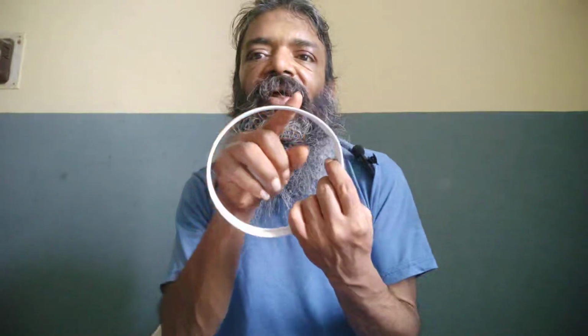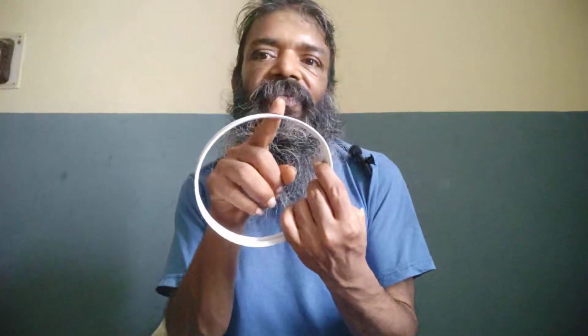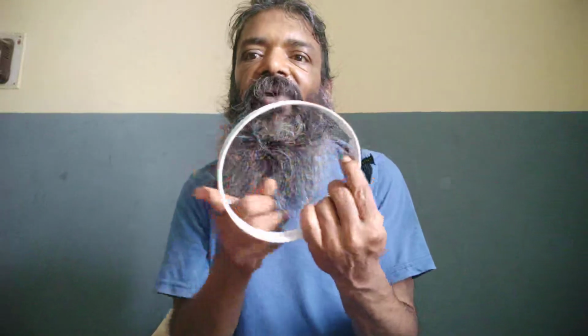So if the length is 1, then cos inverse 1 is 0. If the length is 0, then it is pi by 2. If the length is minus 1, then it is pi. So it is calculating from here. One point it will take, and from there it will start the calculation.